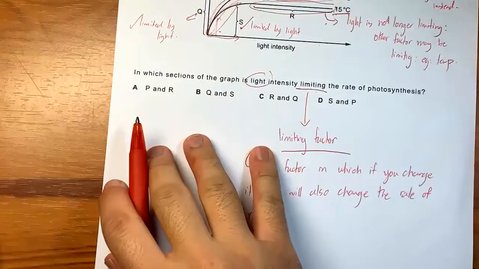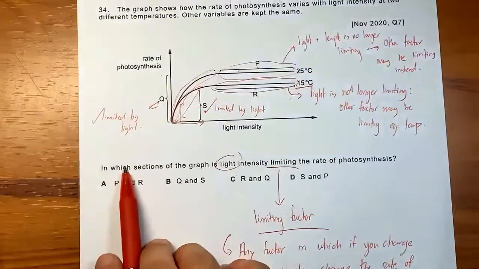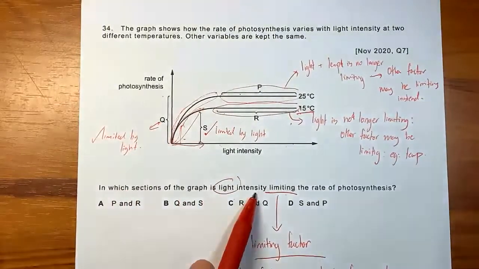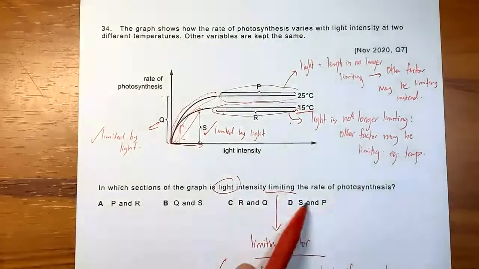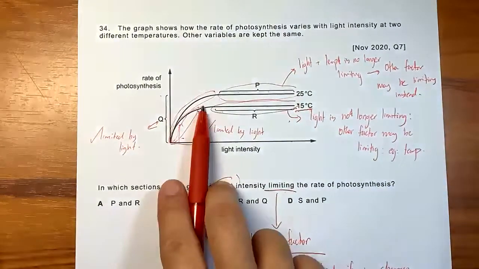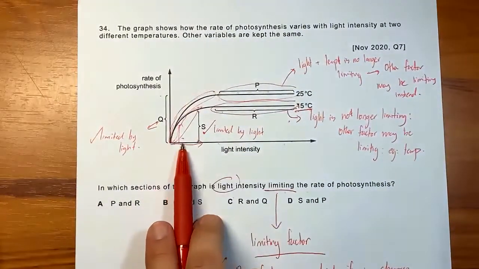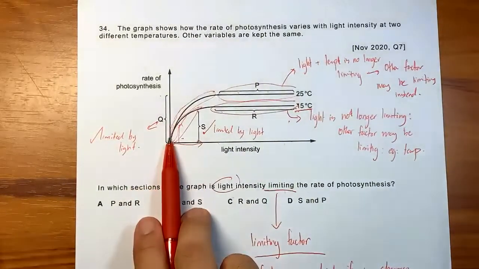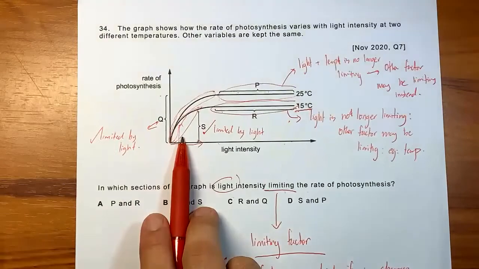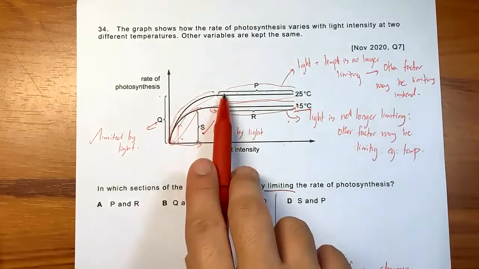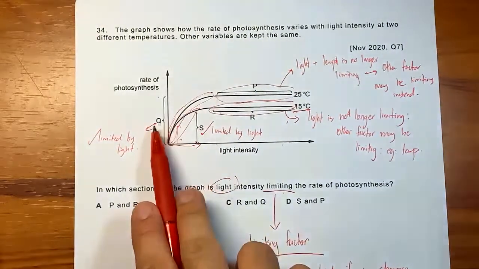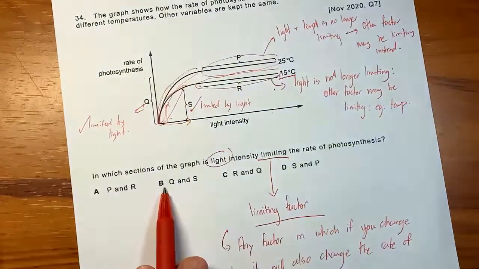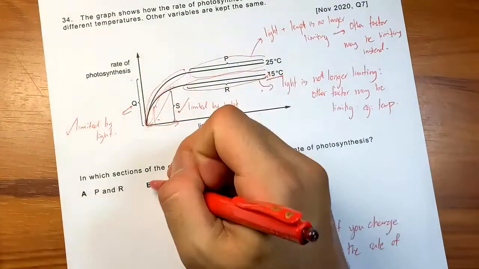Going back to the question: which sections of the graph is light intensity limiting? Which means in which areas, if you change the light, it will also change the reaction. That is curve S, which is this curve, as well as curve Q, this curve here. So the answer is Q and S. The answer is actually B.